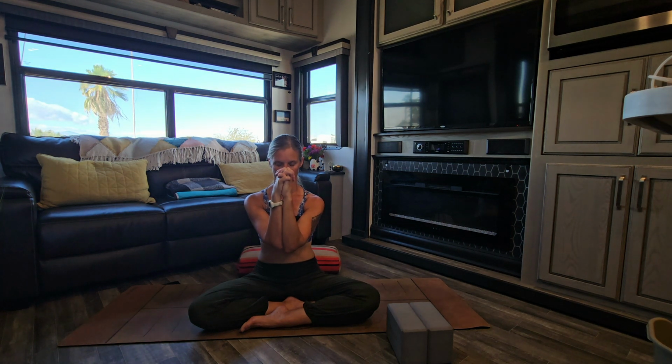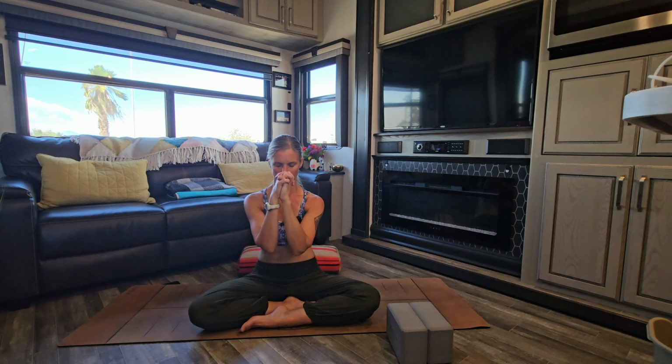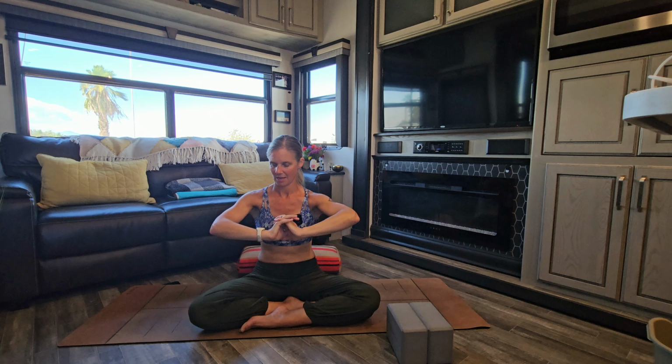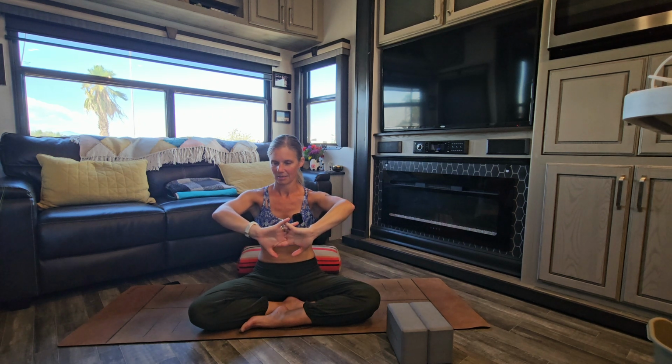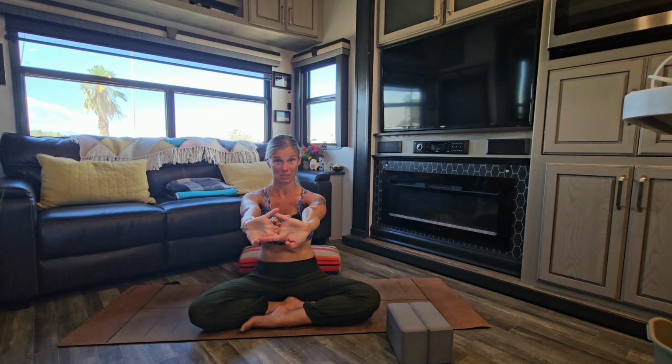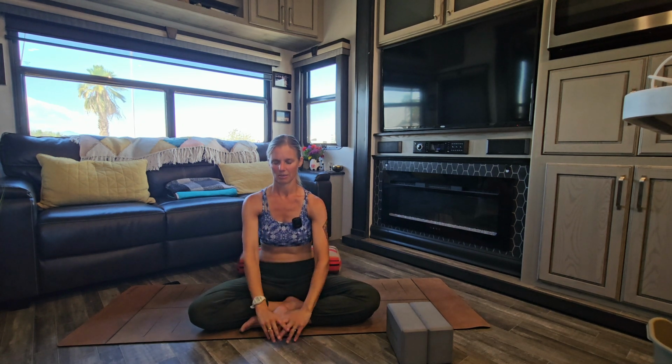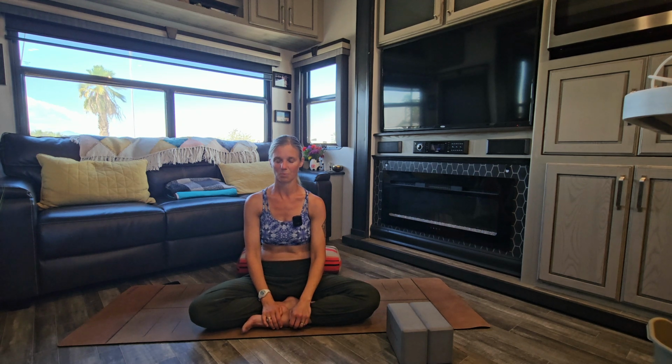Here we go. Elbows, forearms, hands, extension. I can see I get more mobility in my elbows this time. The first time I couldn't get my arms that straight. And pause. And take a deep breath in. And exhale.